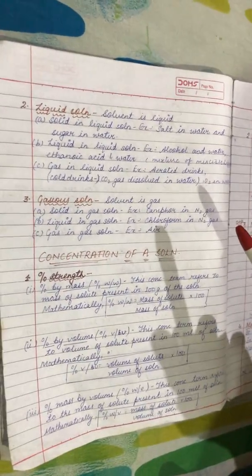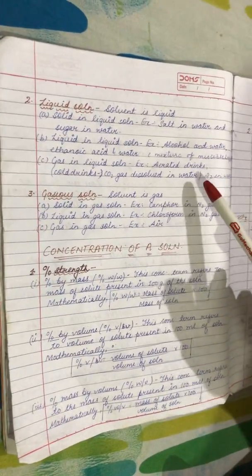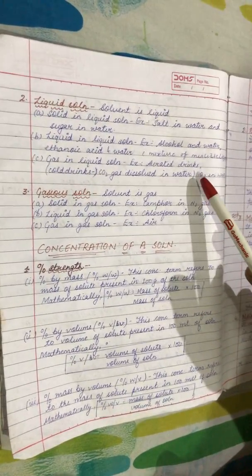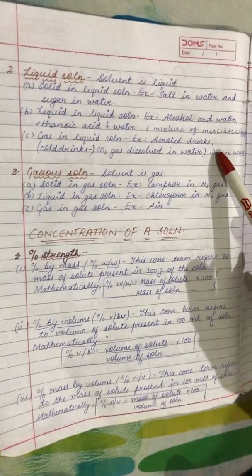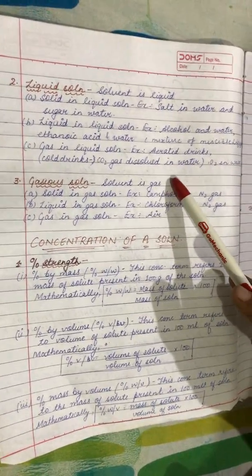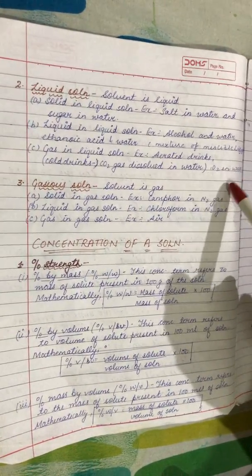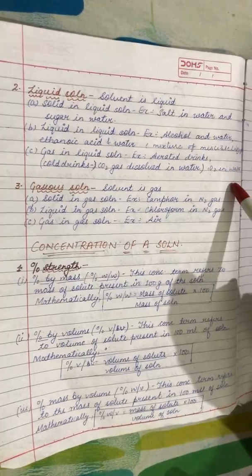Then we have the third type of liquid solution where the solute is gas. The examples are aerated drinks, the cold drinks of which you are quite fond of. In cold drinks, CO2 is the solute and water is the solvent. Oxygen dissolved in water is another example.